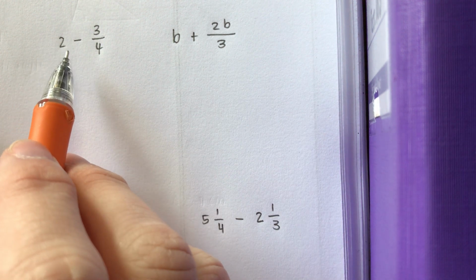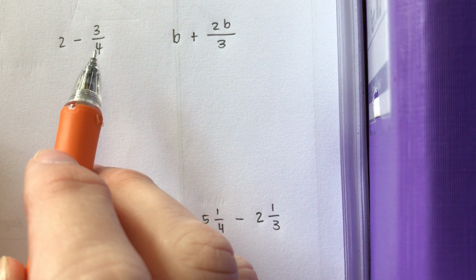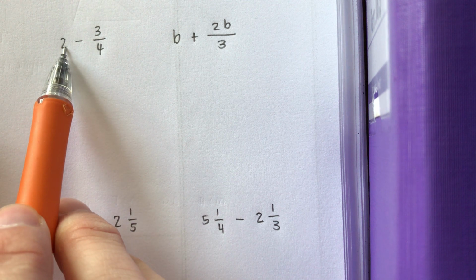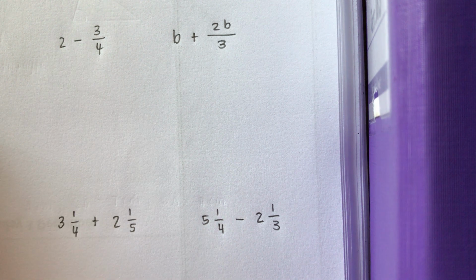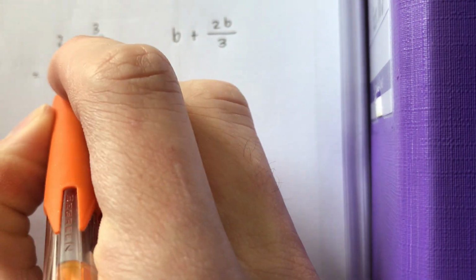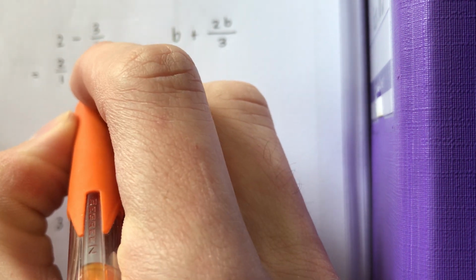The first one that you see here, we have 2 minus 3/4. The first thing that you want to do is change this 2 to a fraction. So we're just going to write it as 2 over 1. So it will become 2 over 1 minus 3 over 4.